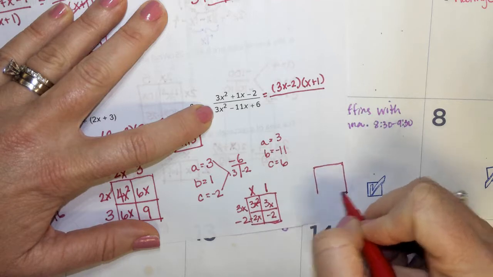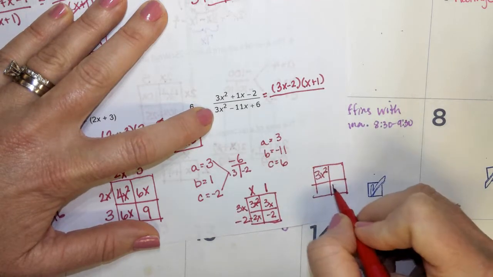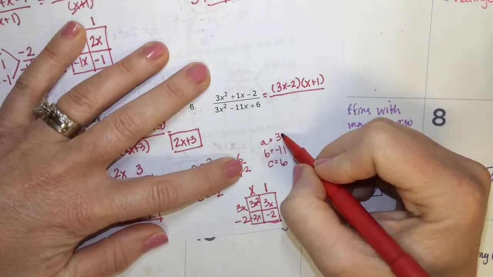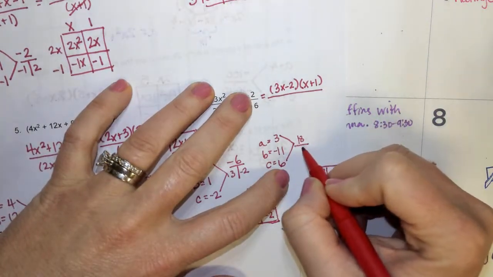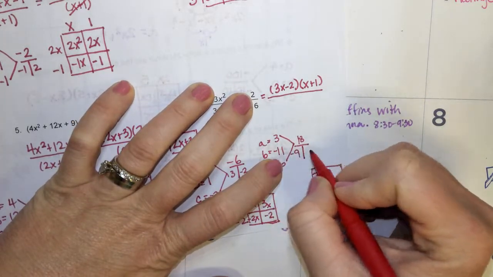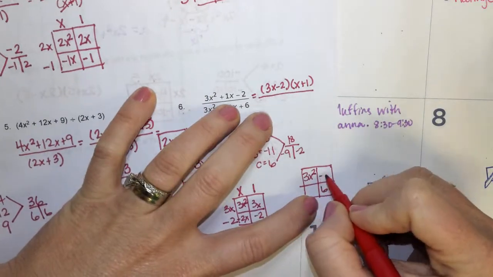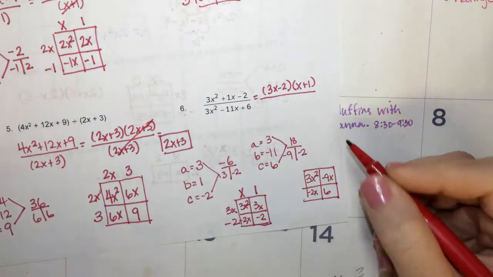And again, I have to use the box. So 3x squared here, and 6 on the bottom right. So my a times my c is 3 times 6, which gives me 18. So I need 2 factors of 18 that add up to give me negative 11. So that would be negative 9 and negative 2. So negative 9x and negative 2x is what I use to fill out the rest of my box.